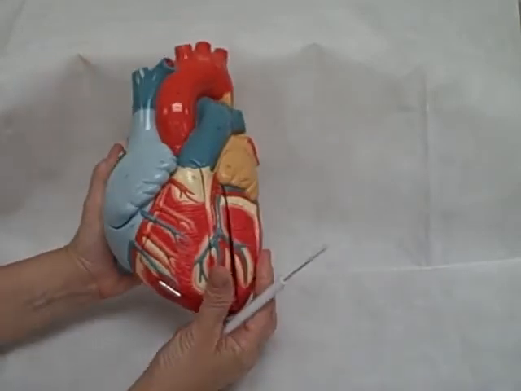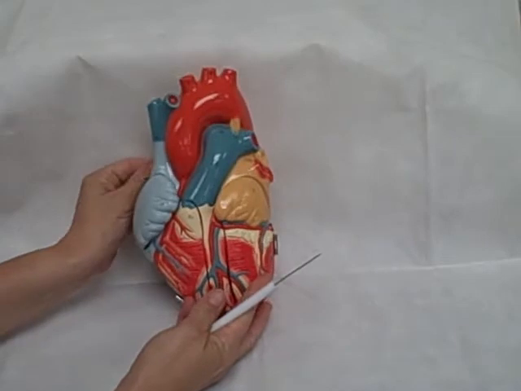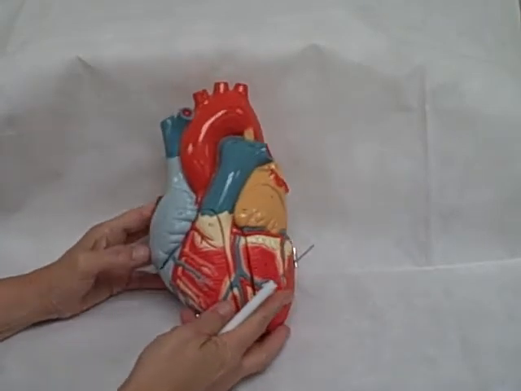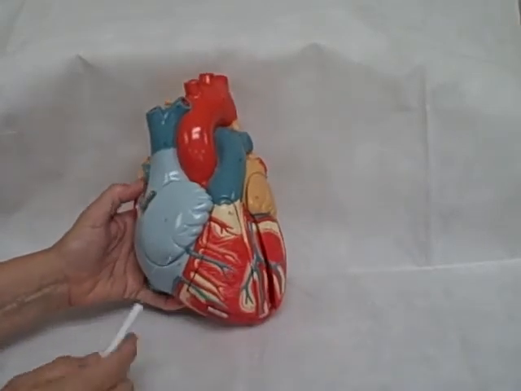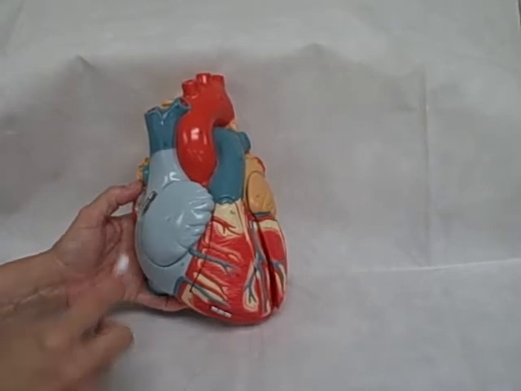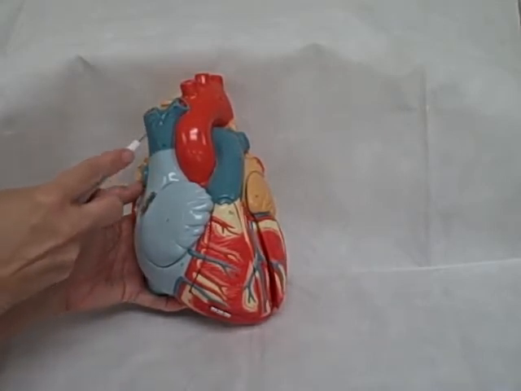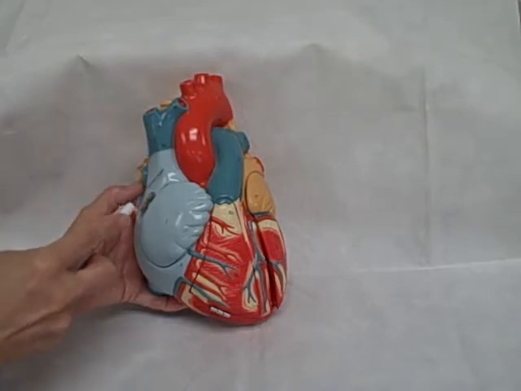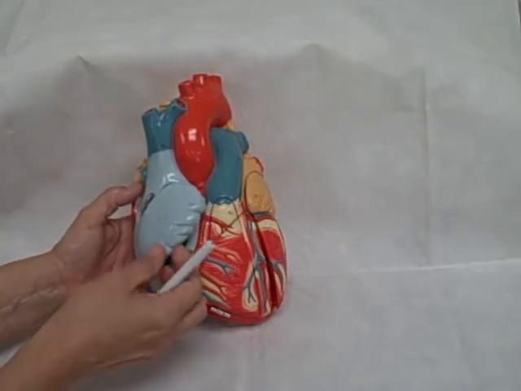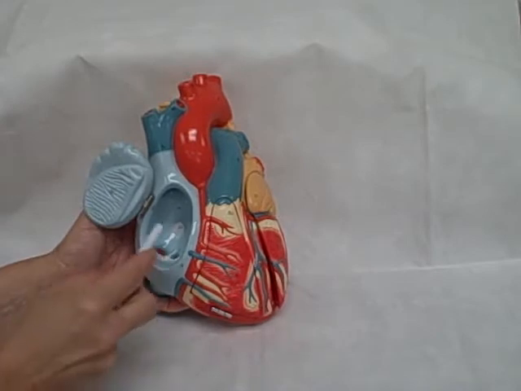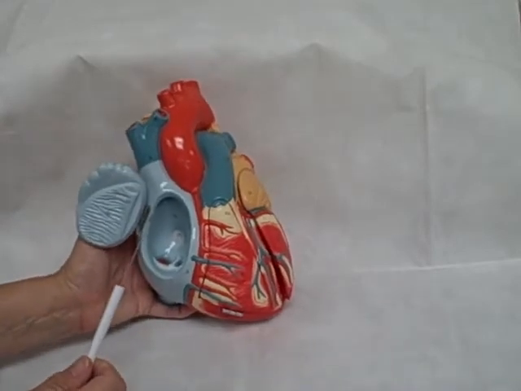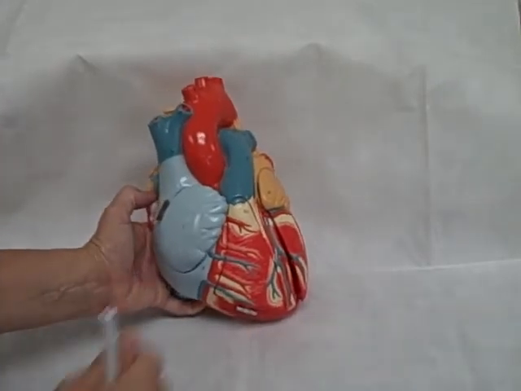If I now come back to the anterior area of the heart, we can see here our right atrium, which receives blood from the brachiocephalic veins, which combine towards the superior vena cava, entering our right atrium. Here we are inside the right atrium.